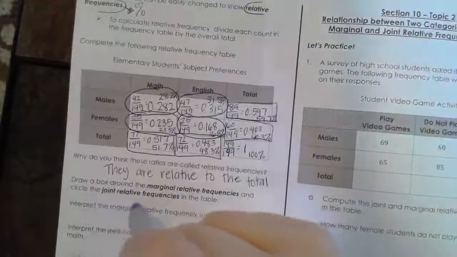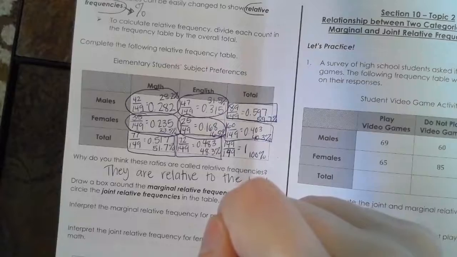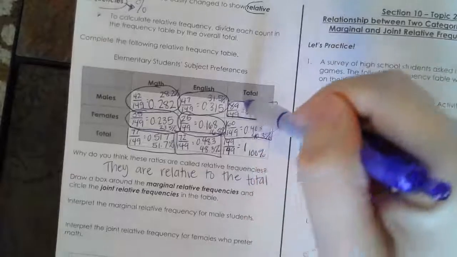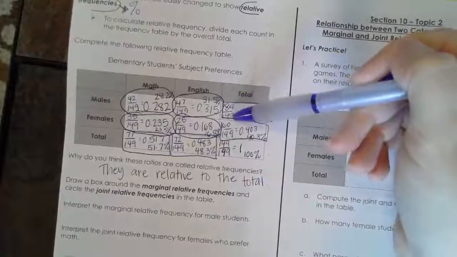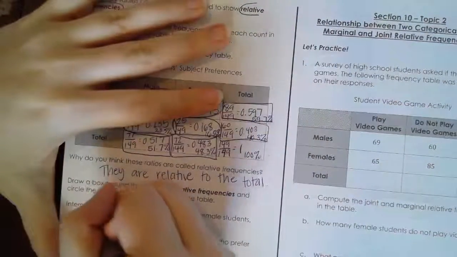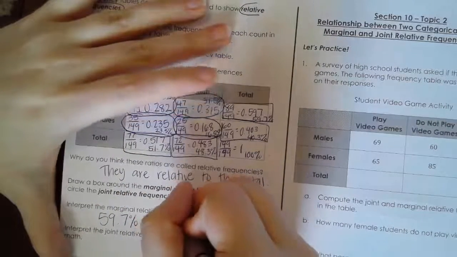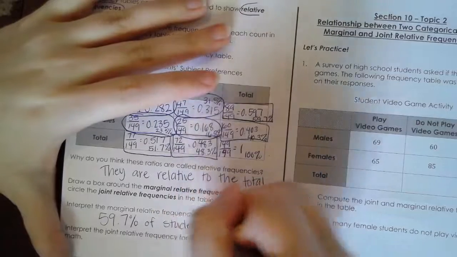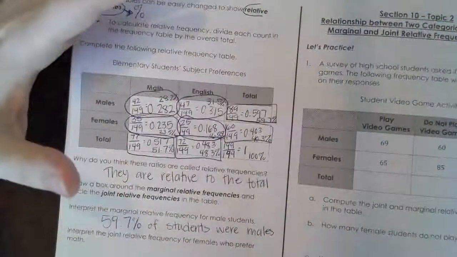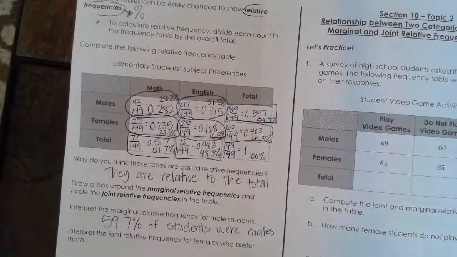So interpret the marginal relative frequency for male students. The males were 89 out of 149, which is my marginal frequency, but then the marginal relative frequency is that 59.7% of students were males. Okay, interpret the joint relative frequency for females who prefer math.